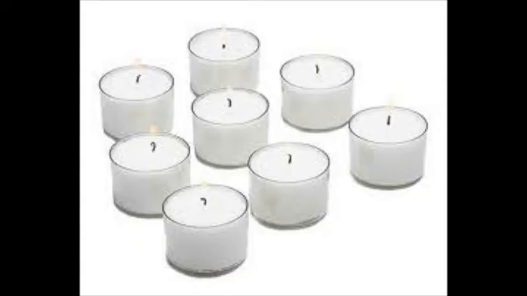If you're going to make your candle holder for a tea light, that is going to be a uniform size. Tea lights are generally somewhere around 38 millimeters or about 1.5 inches in diameter by about 16 millimeters or about 0.63 or ½ inch tall.